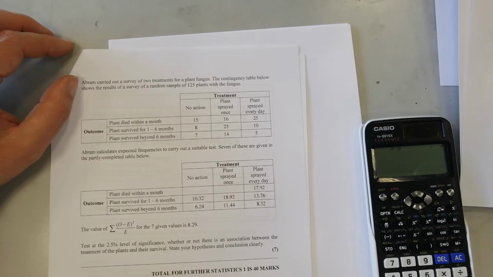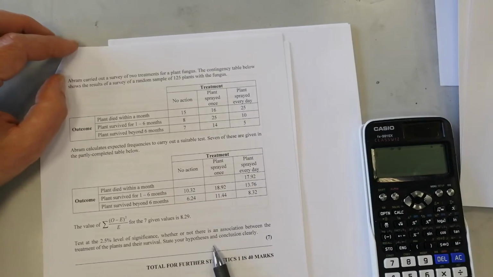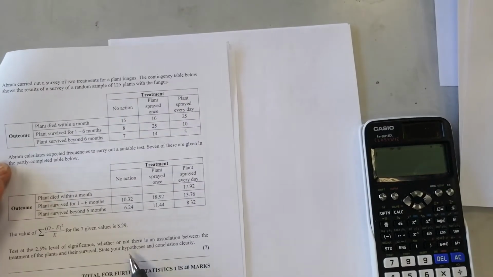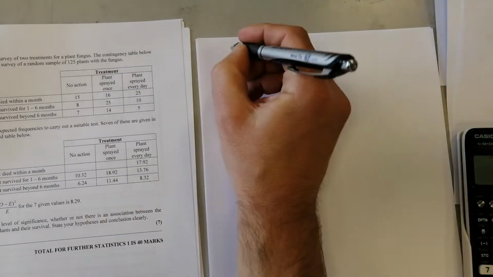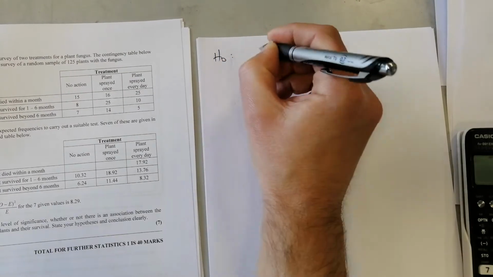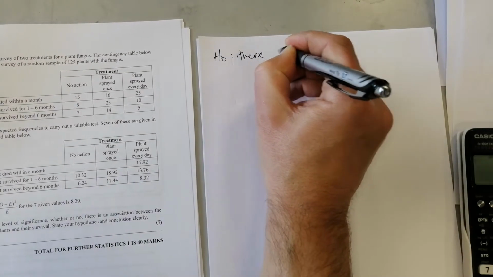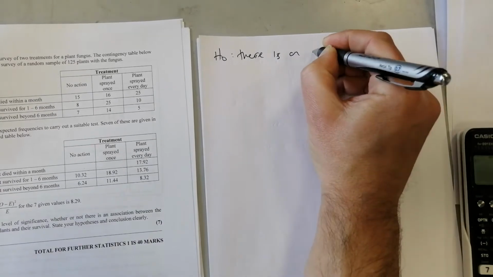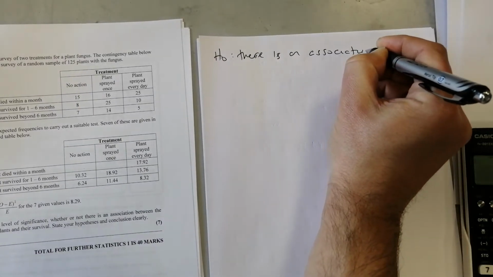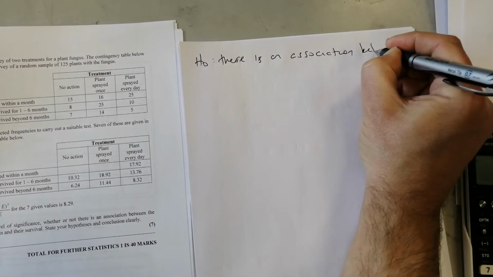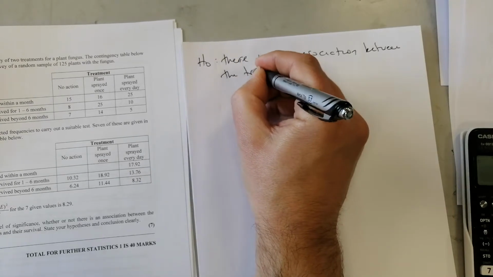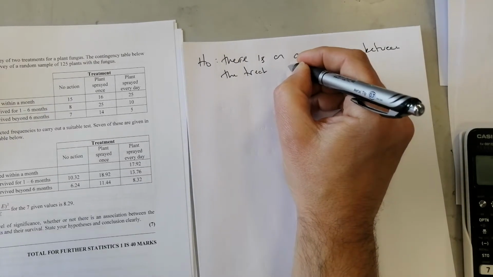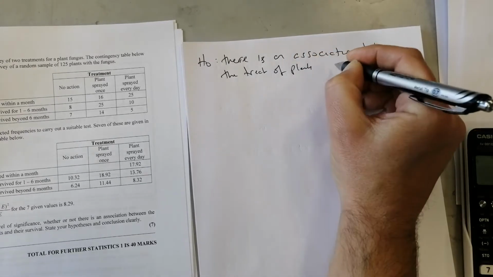We need to do a contingency test on these in order to work out whether there's association or not, stating our hypothesis clearly. So, H0: there is an association. Make sure you use the right word there. Definitely not the word correlation, between the treatment of plants and their survival.